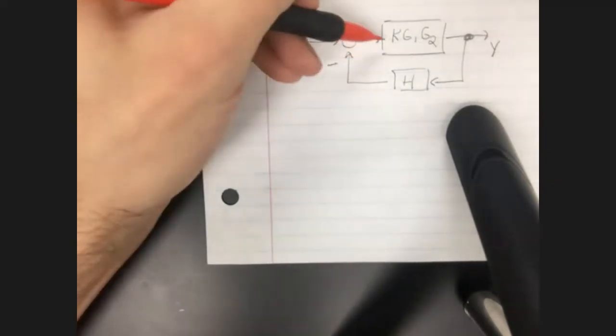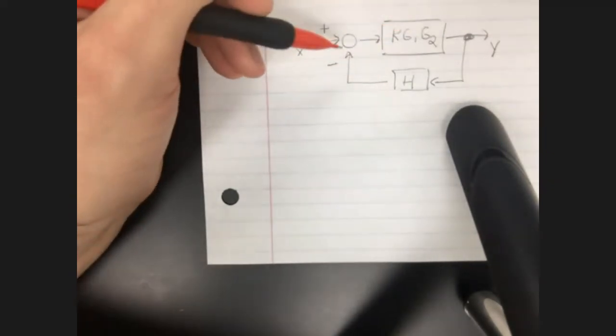Basically, I would have this thing combining it all into one, and then X as my input and Y as my output. Okay. So that's making the simplification of combining the 3 blocks along the main path into one.